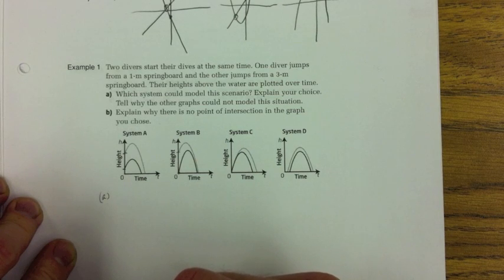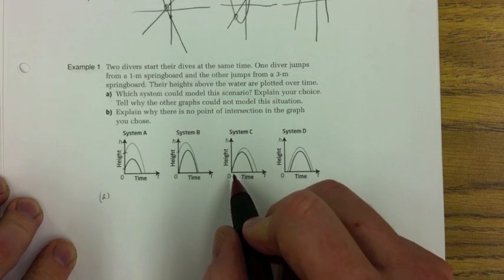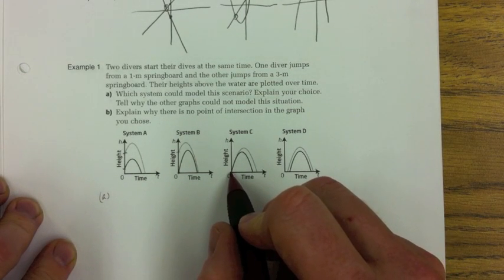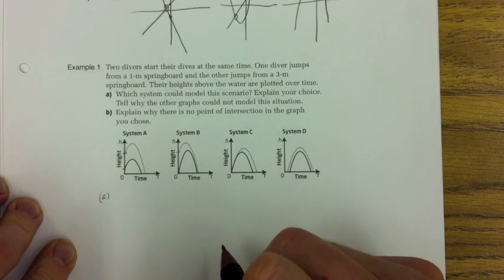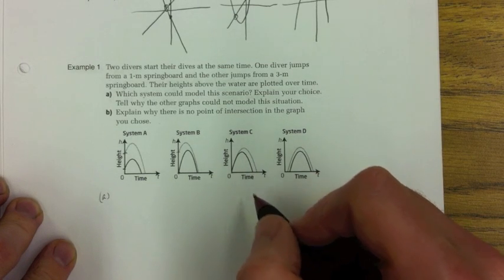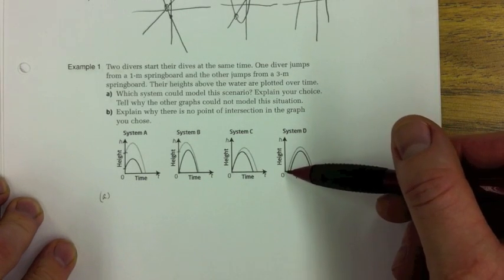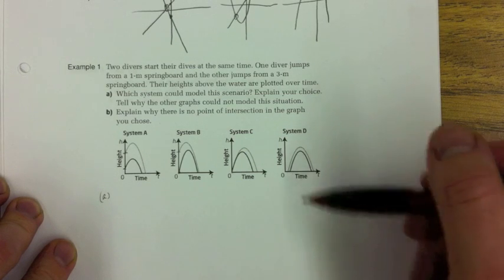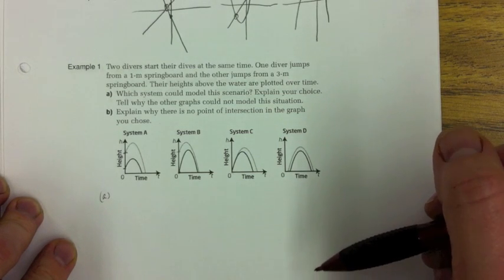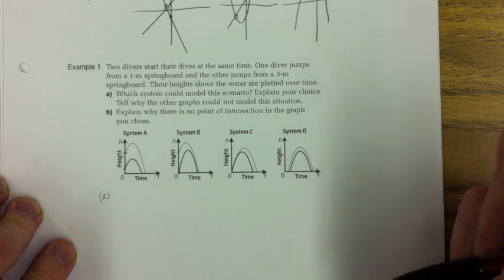Maybe that's our system. If you take a look at system C, we've got both of our divers starting at a height of 0. That's probably not our system. And if you take a look at system D, again, both of our divers would be starting at a height of 0. So D is probably not our system.